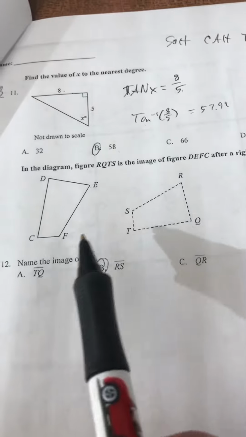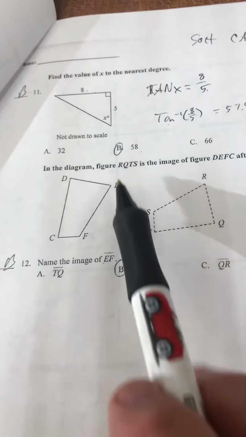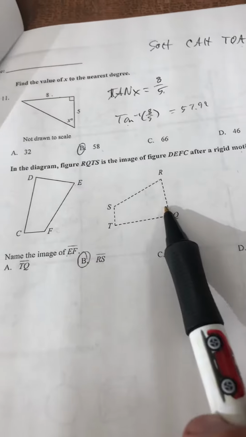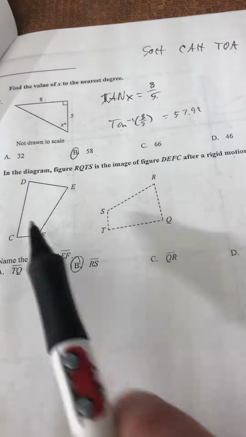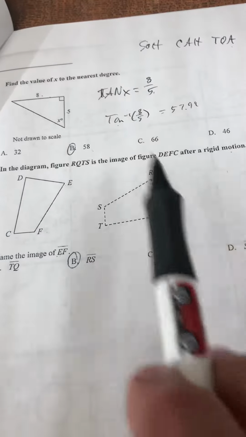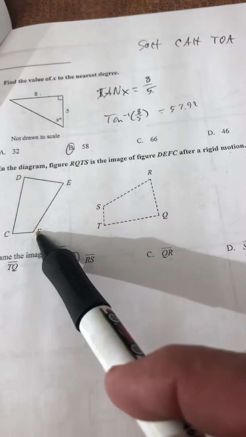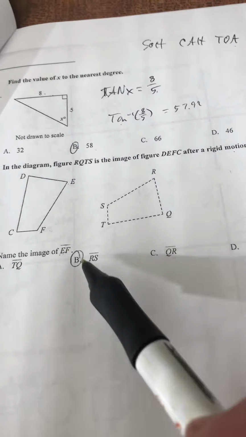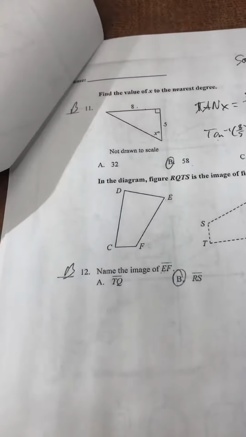This one you just kind of have to have the eye for it. We have this figure and this figure, and this is rotated and flipped. So EF is going to be RS. So that should be B.